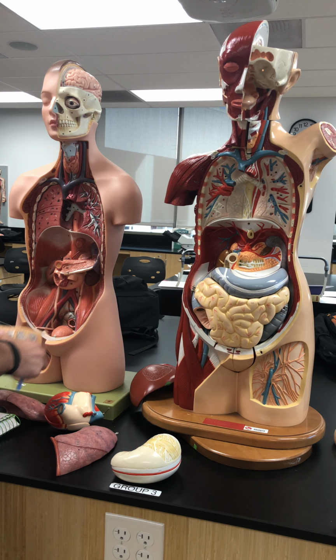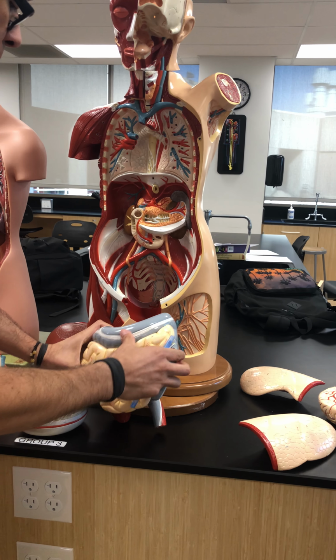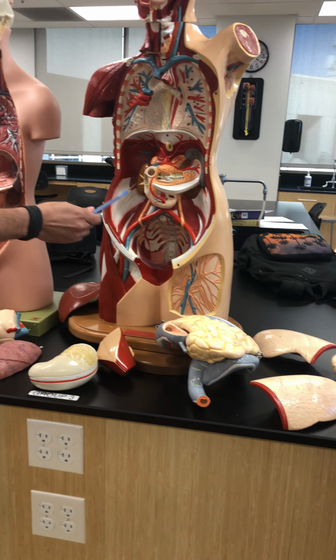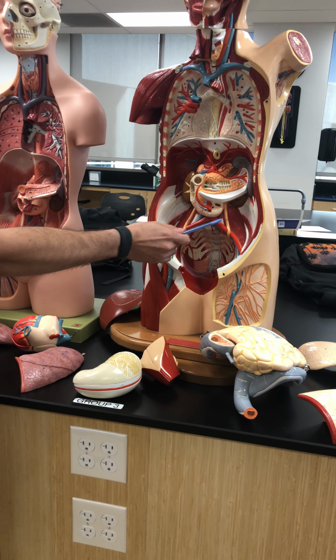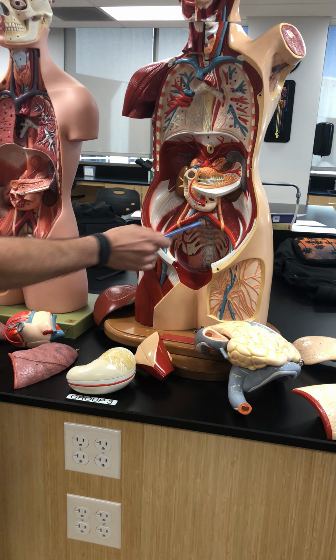So if I remove this component and this component here, following the kidney, you have this structure here and this structure here, which is the ureter. So this is a right and left ureter. Same as in this model, here's the right and left ureter. They both lead here to the urinary bladder, or in this case, down here to the urinary bladder, right?